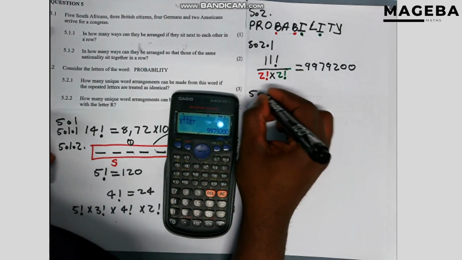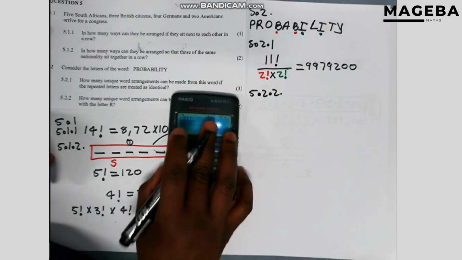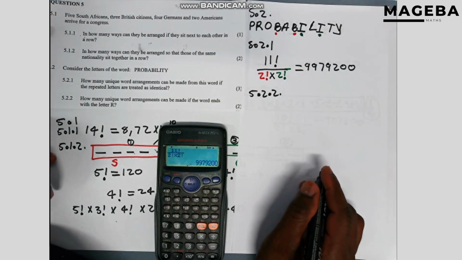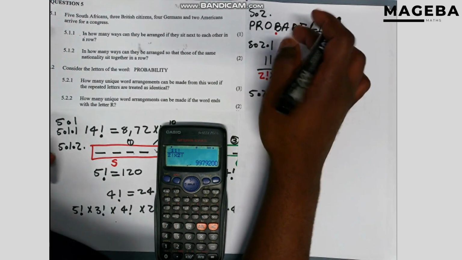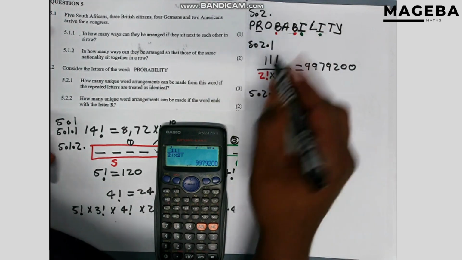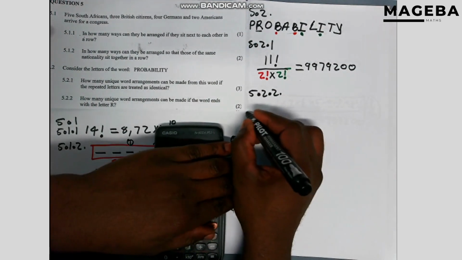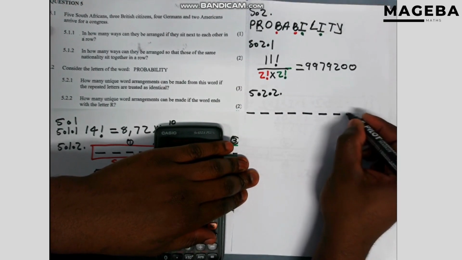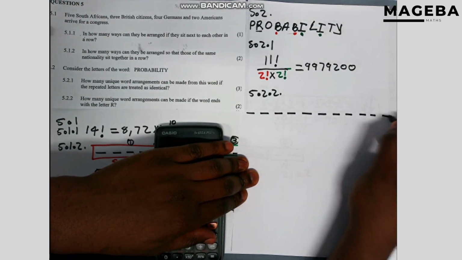And then 5.2.2, it's asking how many unique word arrangements can be made if the word ends with R. This word is going to end with R. So let me just say 1, 2, 3, 4, 5, 6, 7, 8, 9, 10, 11.